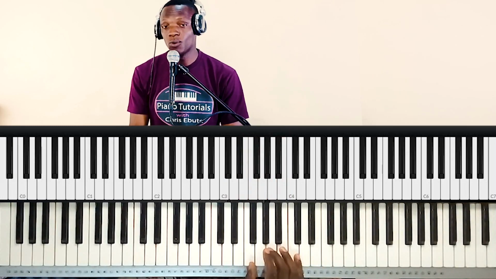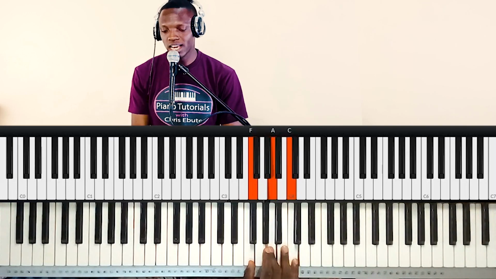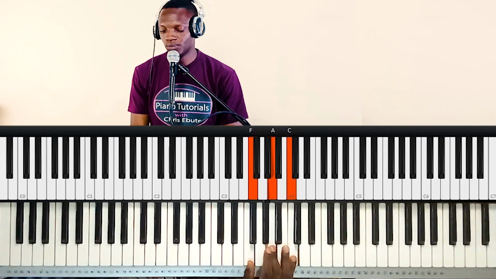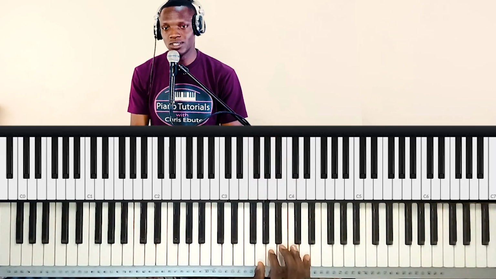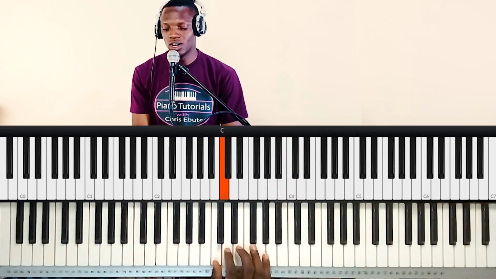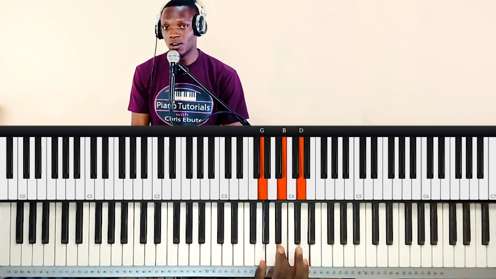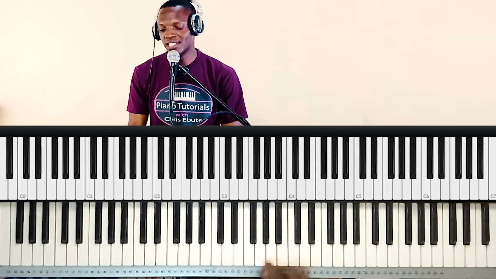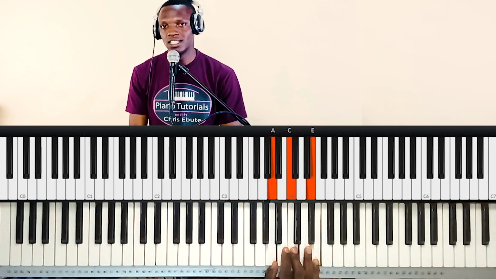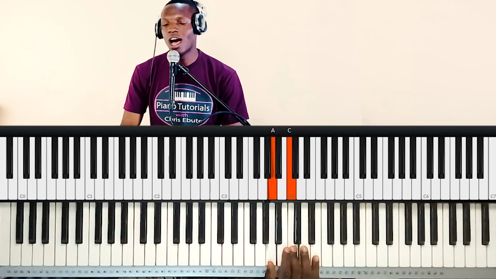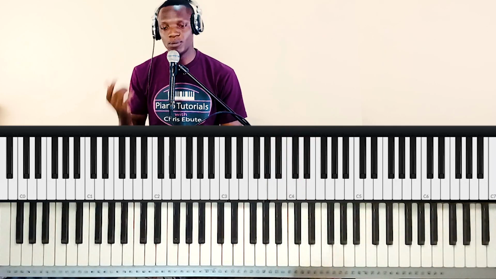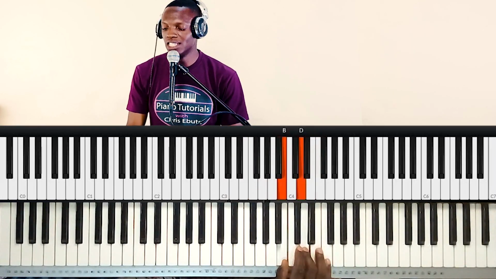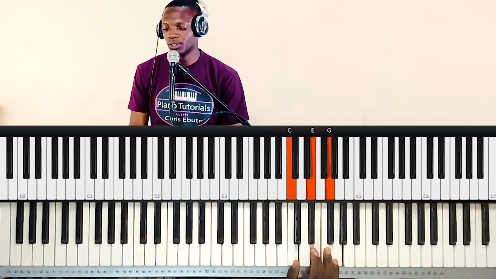The quality of the chord built on the fourth degree is a major, which has F, A, and C. The quality of the chord built on the fifth degree, 1, 2, 3, 4, 5, is also a major, which has G, B, and D. The chord built on the sixth degree is a minor, which has A, C, and E. The chord built on the seventh degree is a diminished, which has B, D, and F. And then back to your one chord on the first degree.